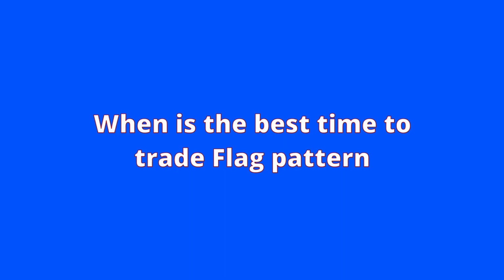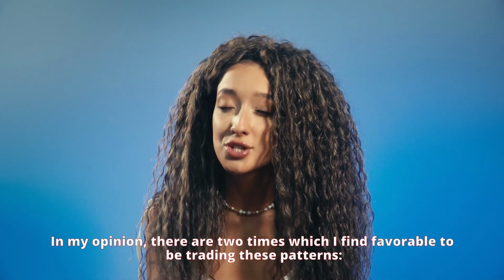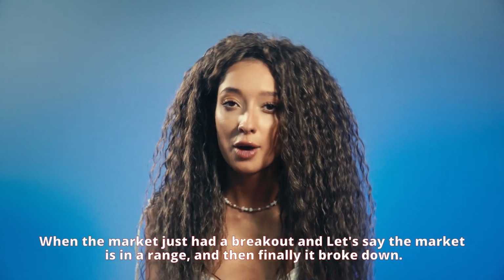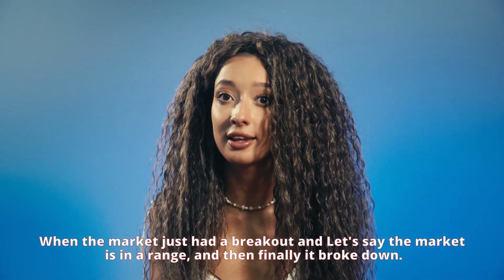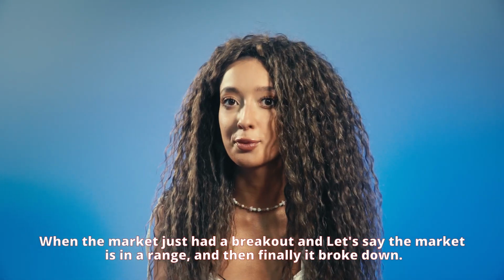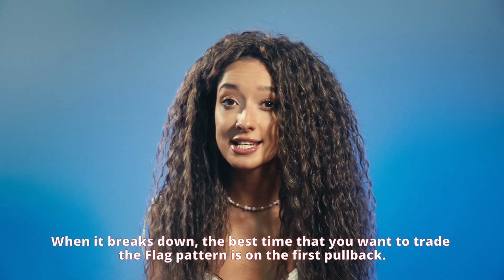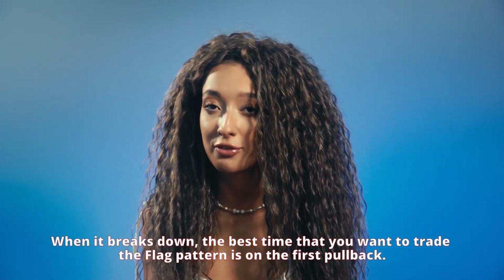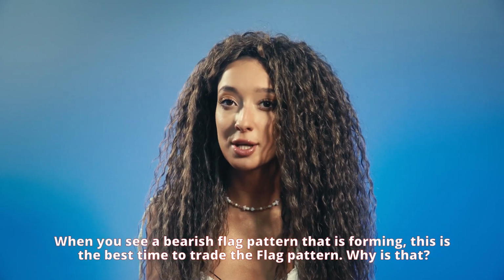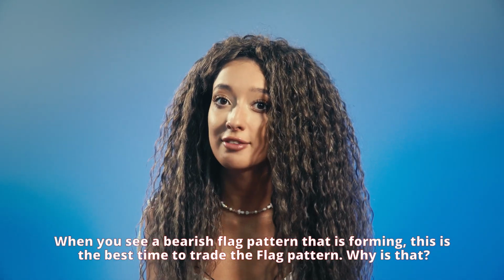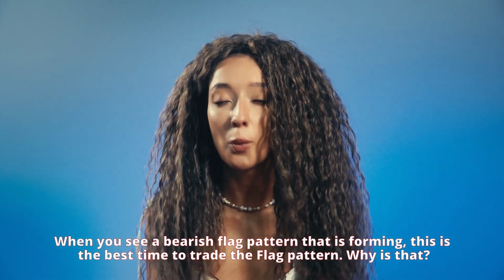When is the best time to trade the flag pattern? In my opinion, there are two times which I found favorable for trading these patterns. The first is when the market just had a breakout. Let's say the market is in a range, and then finally it breaks down. When it breaks down, the best time to trade the flag pattern is on the first pullback. When you see a bearish flag pattern forming, that is the best time to trade it. Why is that?